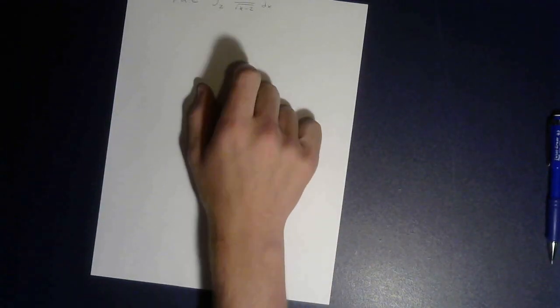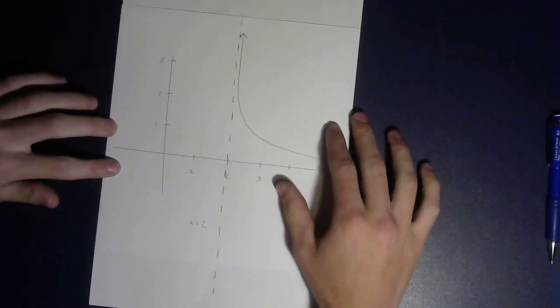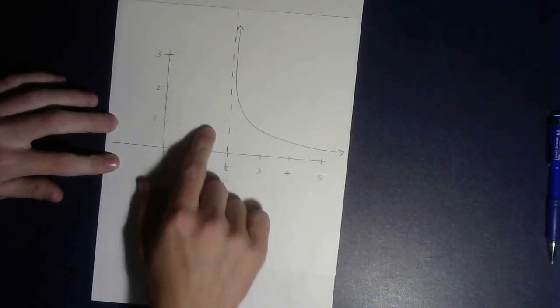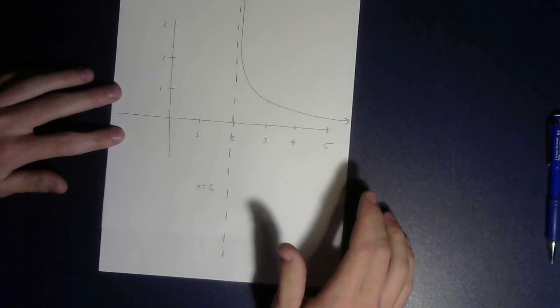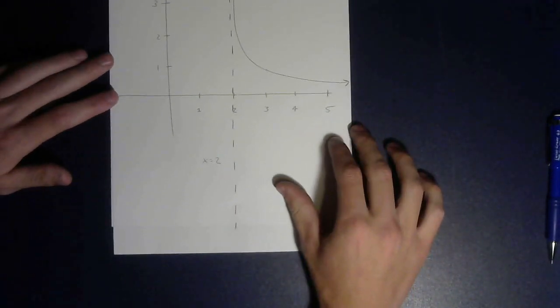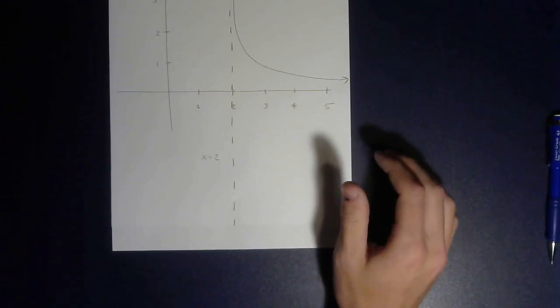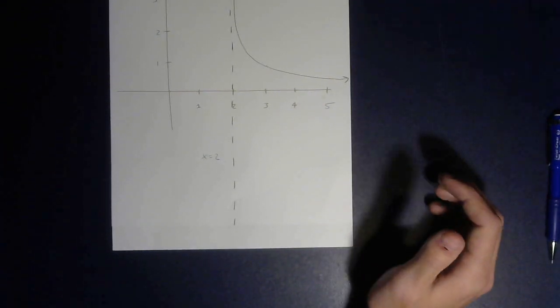If we look at this, we can see that if we were to put in 2, well, here I have a graph of it. We can see that at 2, there's a vertical asymptote, so the equation doesn't exist at that point. So it's going to be kind of difficult to take the integral of it. So what we're going to do is use a definition from chapter 7.